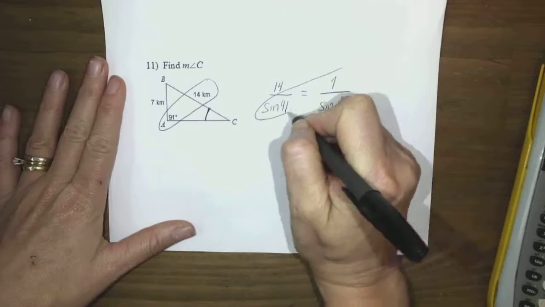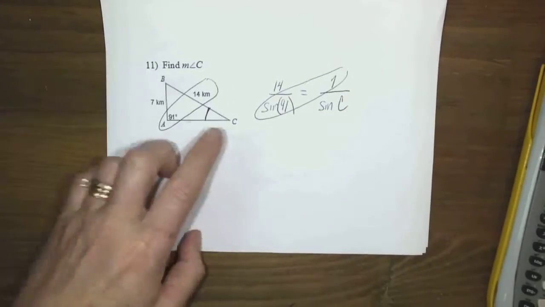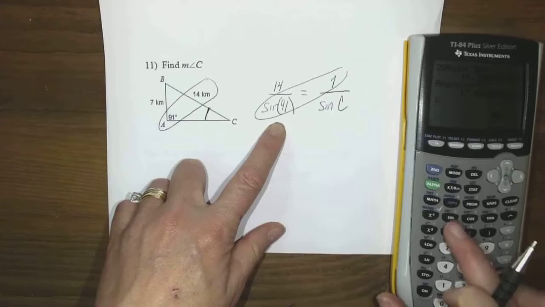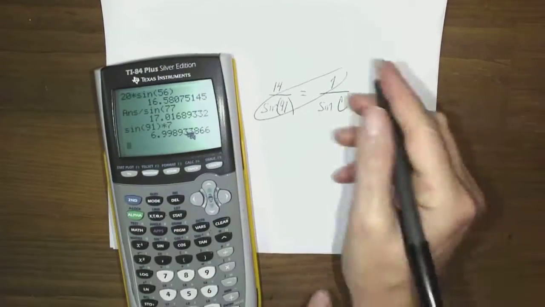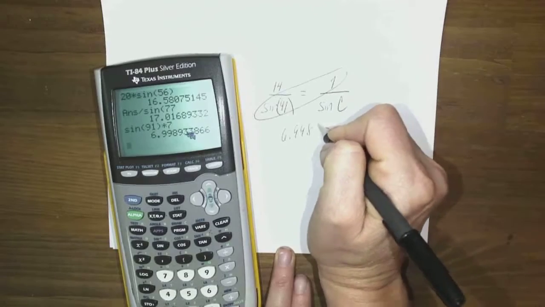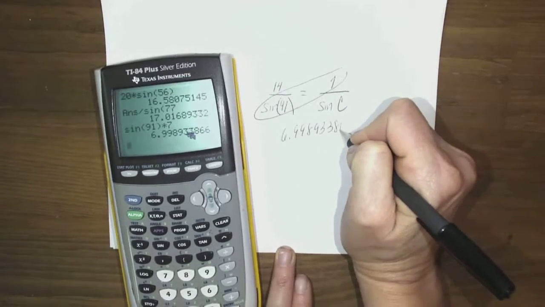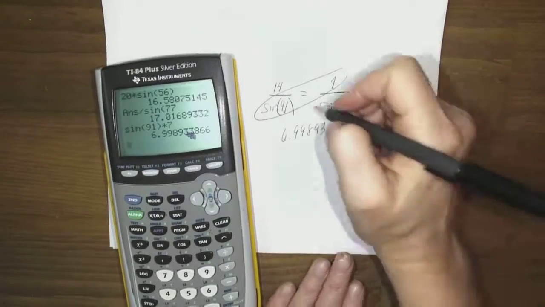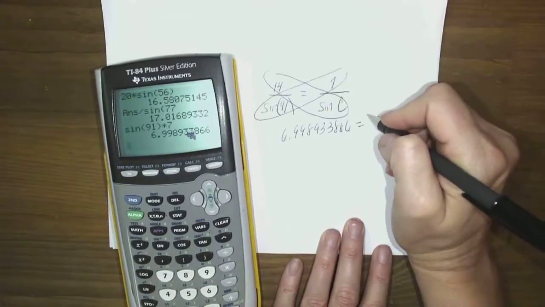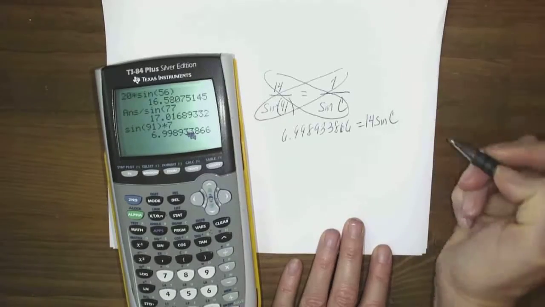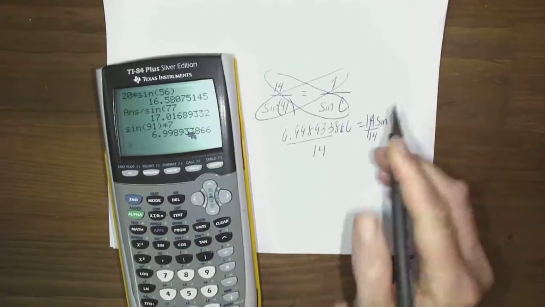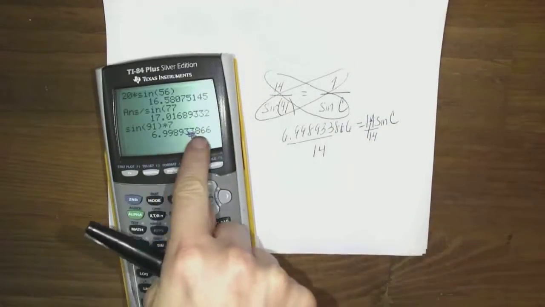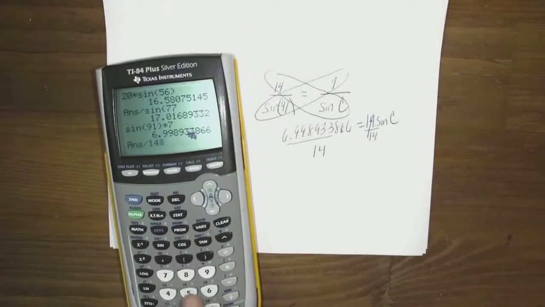Cross multiply again. Be careful if you have a TI calculator that 91 needs to be in parentheses. I'm going to type in sin 91 times 7 and write that down, which is 6.998933866. I'm just writing it all down. You don't need to. The other diagonal is 14 times the sine of C. Solving for C, so I'm going to divide by 14 on both sides. Notice I wrote it all down. I didn't necessarily need to because I still have it all on my screen. So I'll go divide by 14.